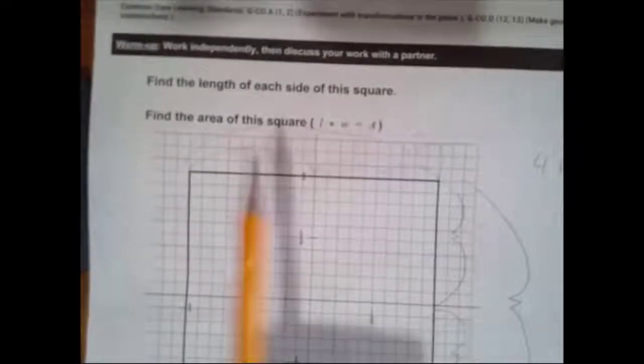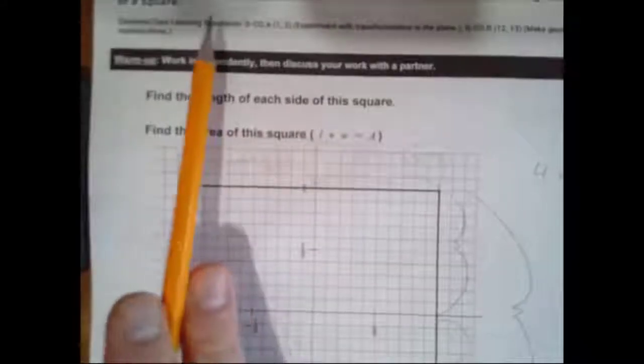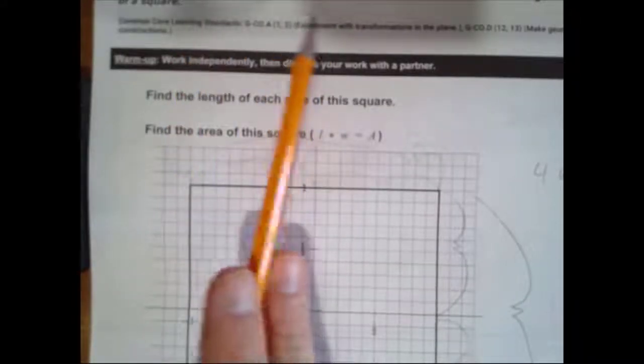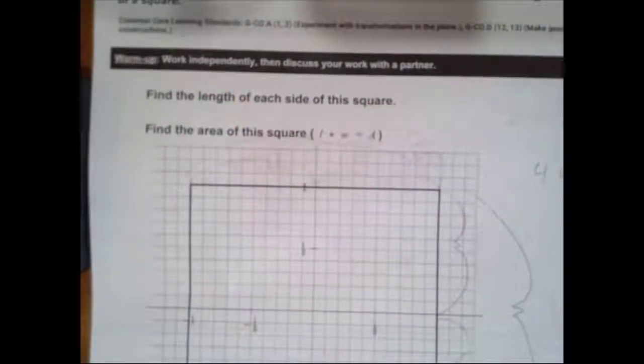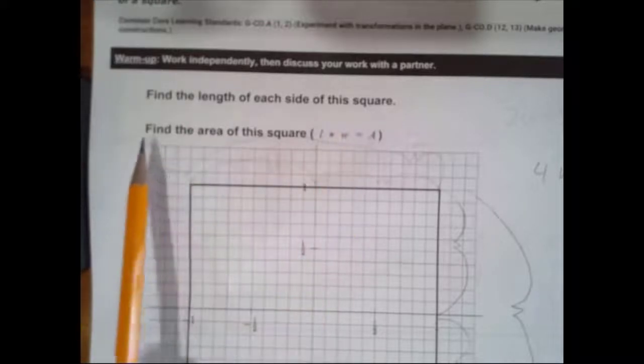Well, first of all, our learning target. Our learning target is I can use the structure of construction marks to find the length of the side of a square. So we're going to be trying to find the length of a side of a square today, using various information from the grid and from construction marks. And this one says, find the length of each side of this square and then find the area.